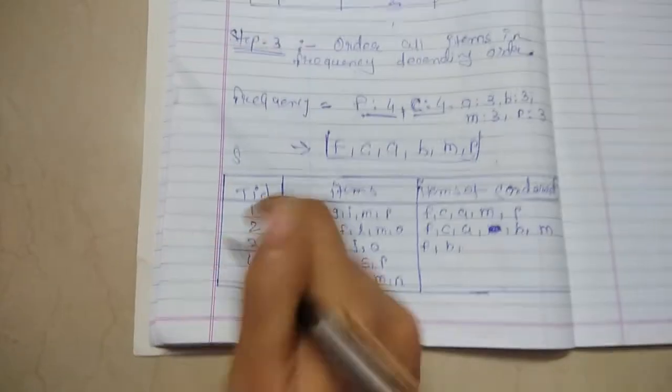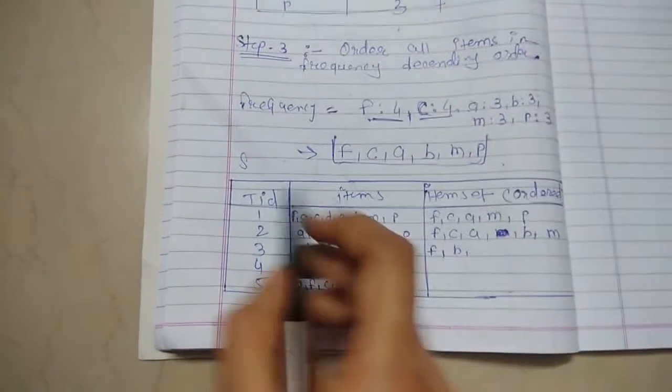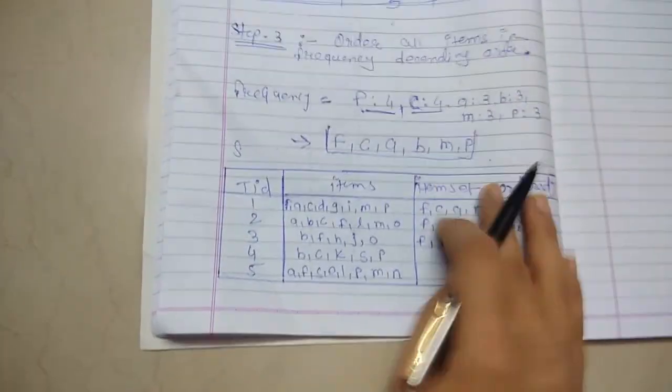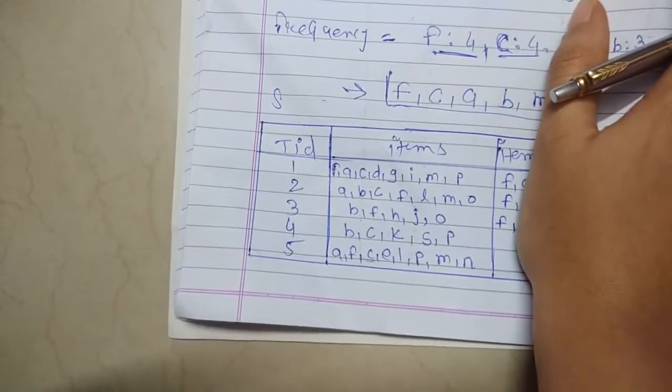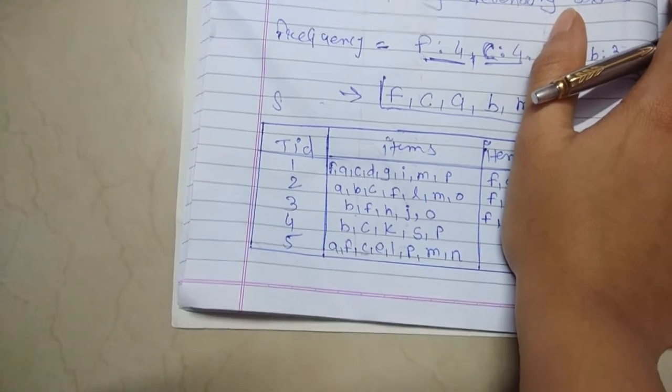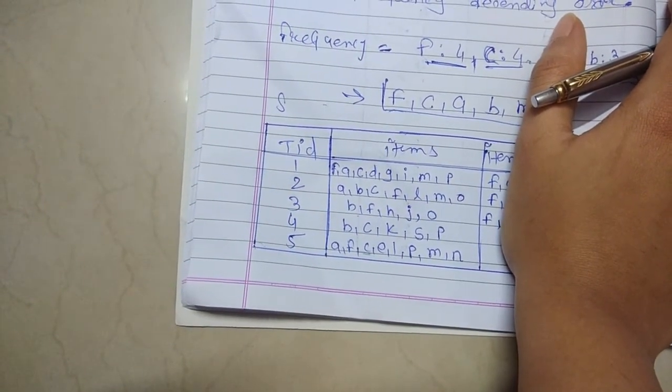Now the next step is, these are the data that are given in the question.